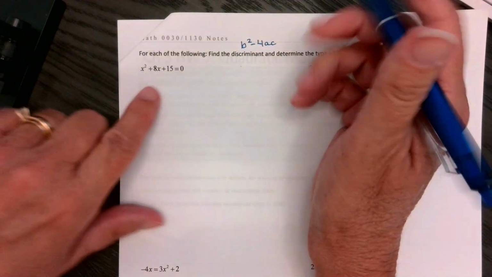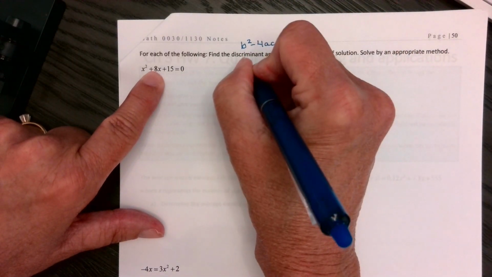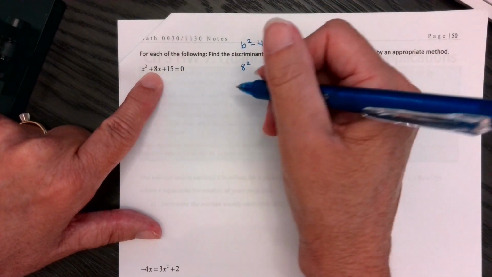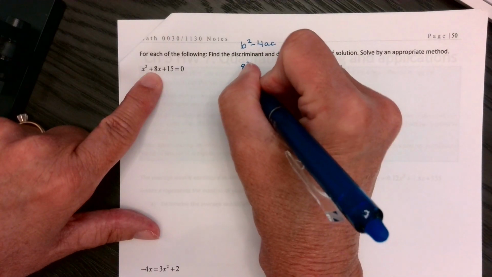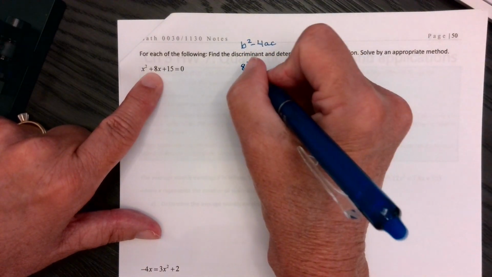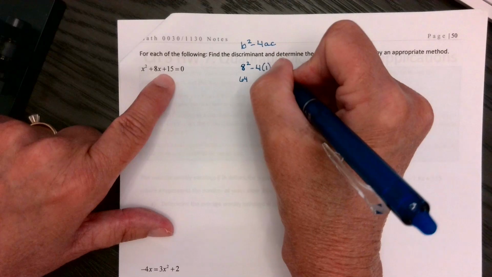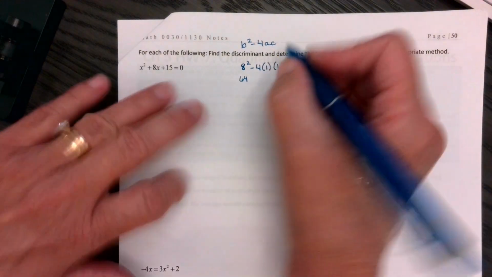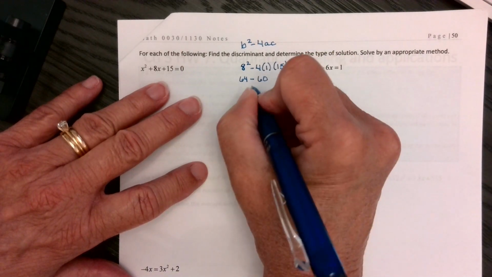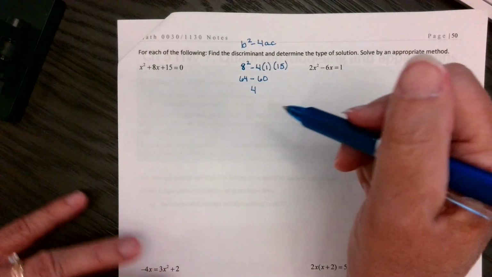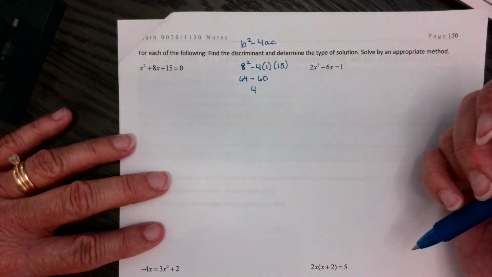b is our middle term, the number that's in front of our x. So that is a positive 8 squared. I don't care if that would have been a negative. When I square it, it's always going to give me a positive 64. 8 squared is 64, minus 4 times my a, which is 1, times my c, which is 15. So 64, and then 4 times 15 gives us 60. That gives us 4. That is a perfect square, so I know this factors. I'm going to have two answers.